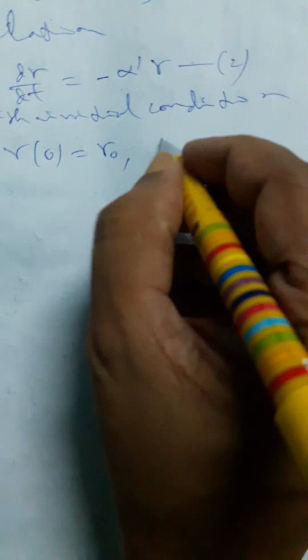Taking it as equation number 2, with initial condition r of 0 equals r0, and alpha dash is the decaying coefficient of r.